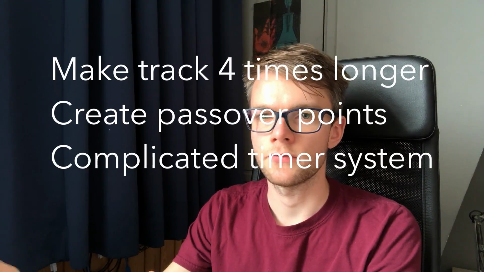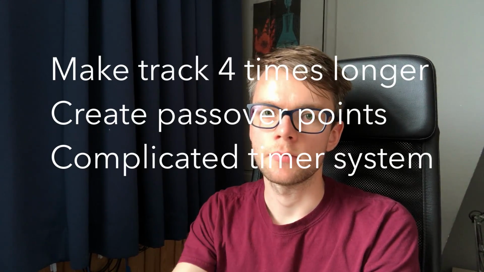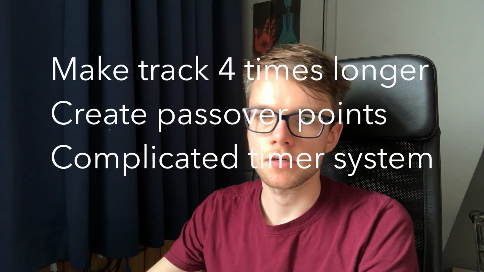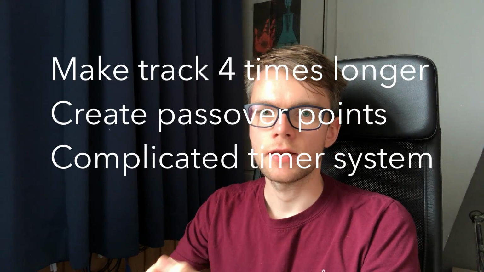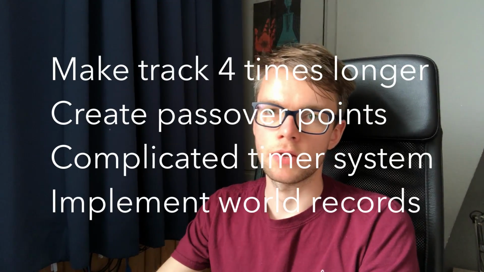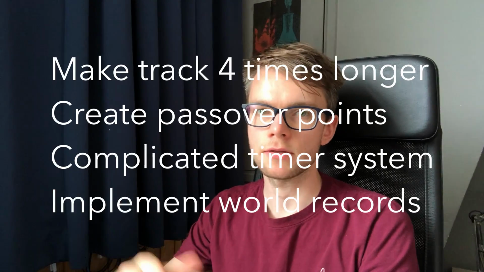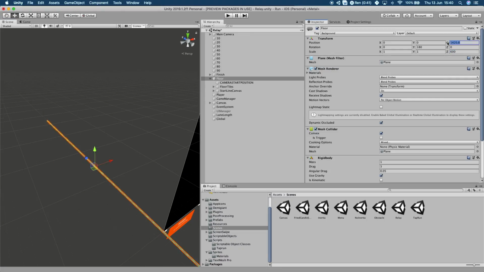So the first section is the first player running, then how fast the passing is done, then how long the second player is running, then how long the passing is done, and etc, etc. And I finally need to find the world records for relay races throughout the years and implement those. So let's get building.